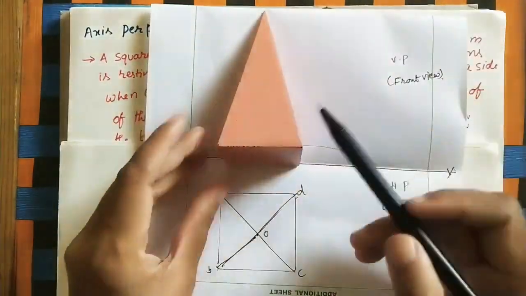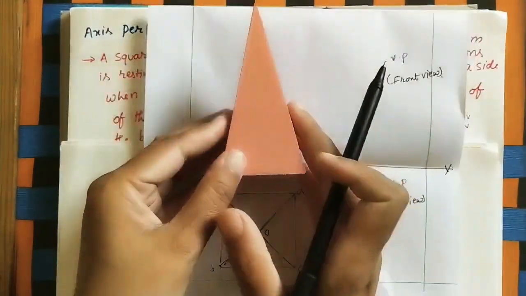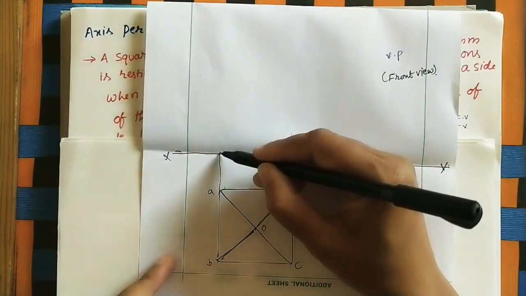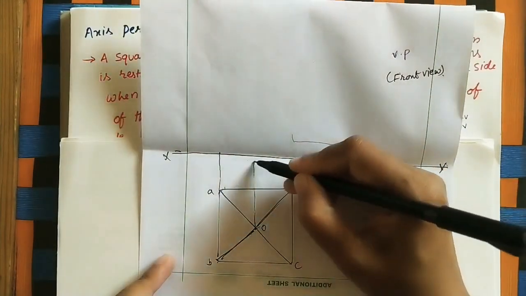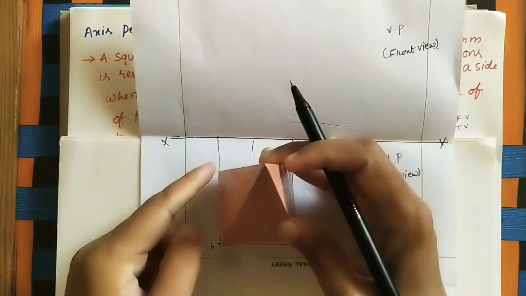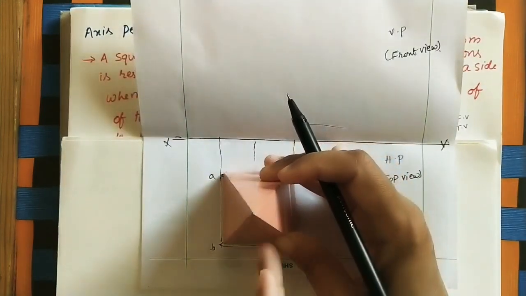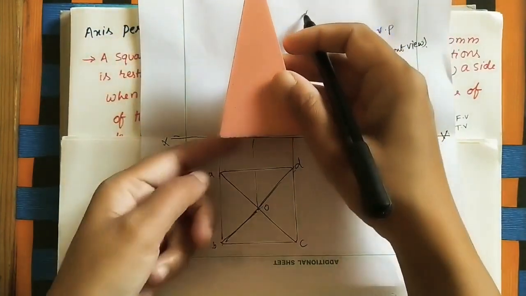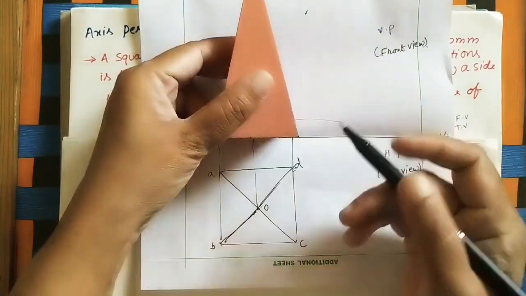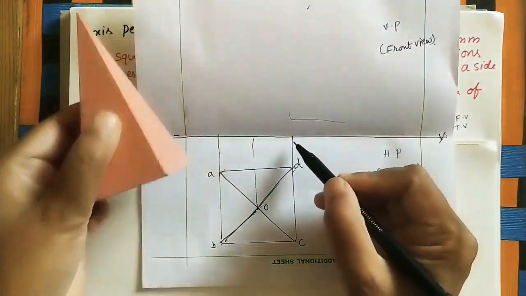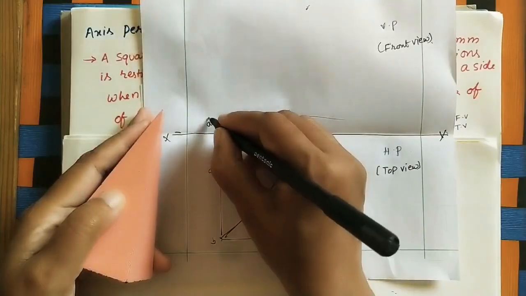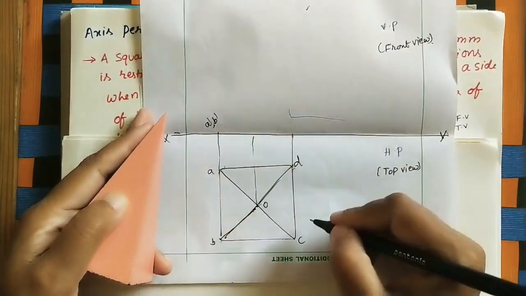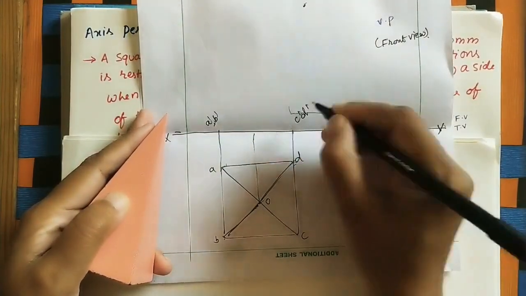Okay, now for getting this triangle, we just do the projections here, from all the corners. So this is A, this is B. In the front view, both A and B are coming at the same point, and C and D are coming at the same point. Here mark the front views A dash, B dash, here C dash, D dash.